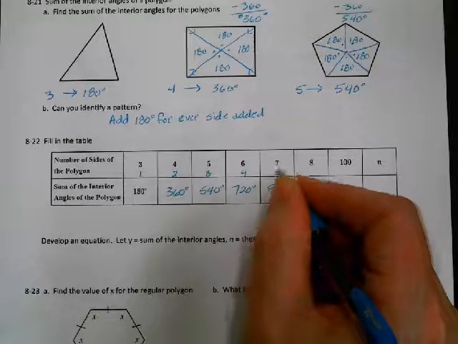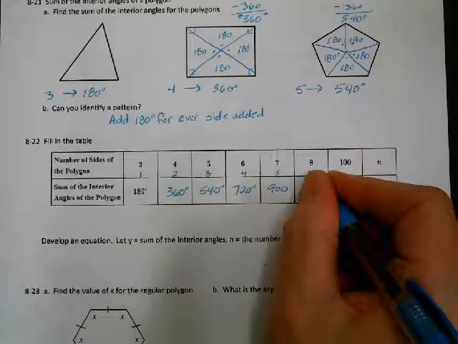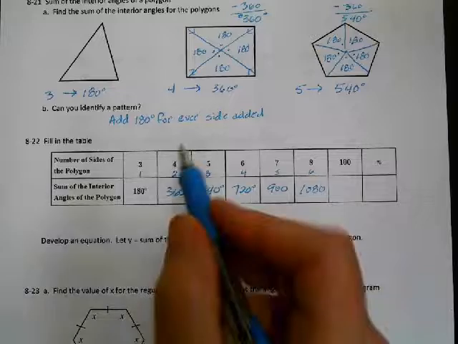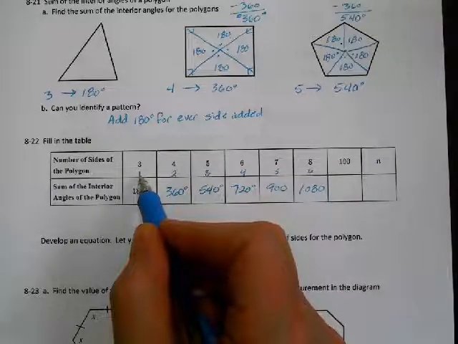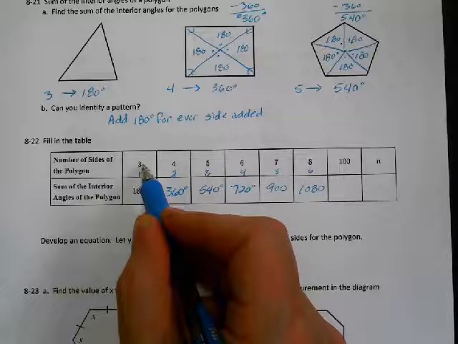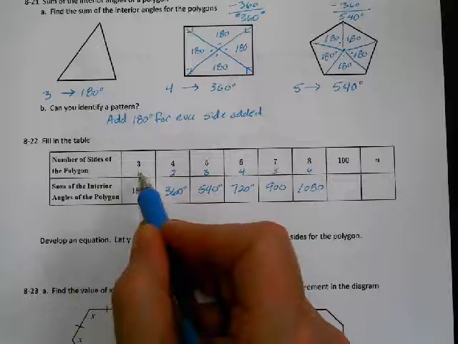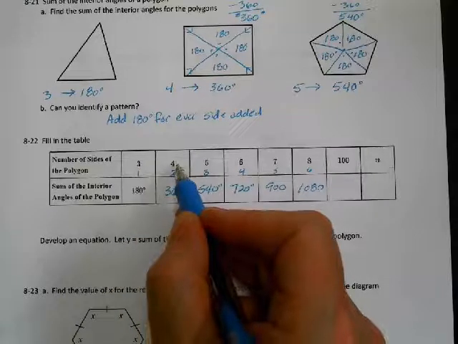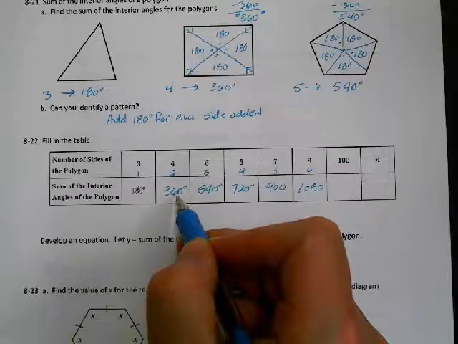There's 5 180 degrees right there. And here we have 6 180 degrees. So it looks like the number of 180 degrees that I have here is always 2 less than the number of sides. See, when I have 3 sides, I have 1 180 degrees. When I have 4 sides, I have 2 180 degrees because 180 times 2 is 360.